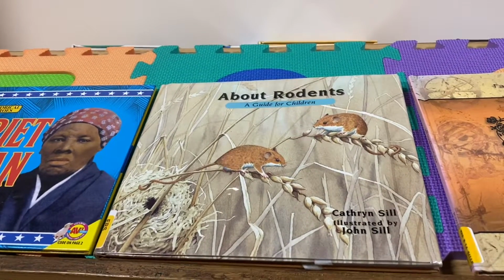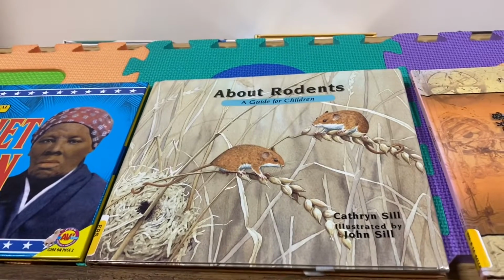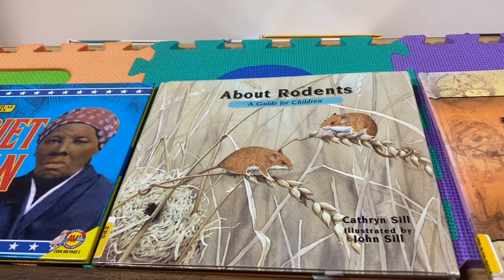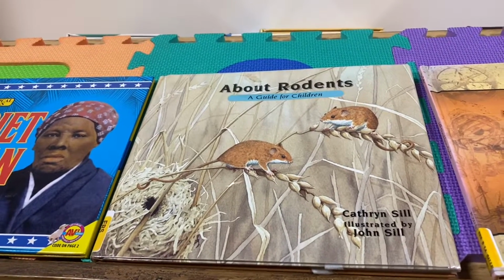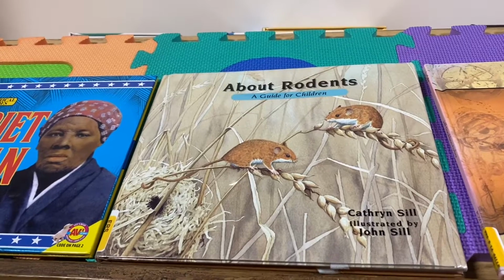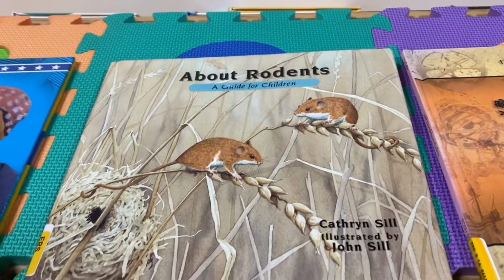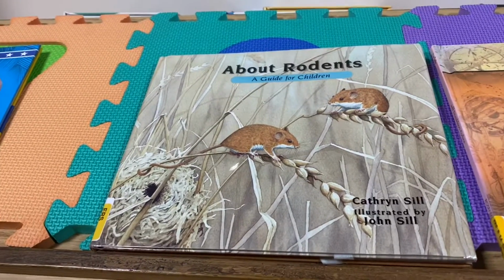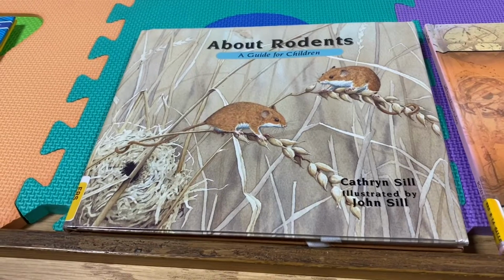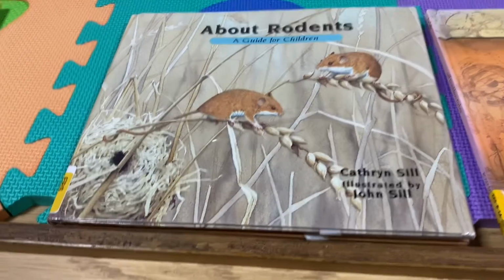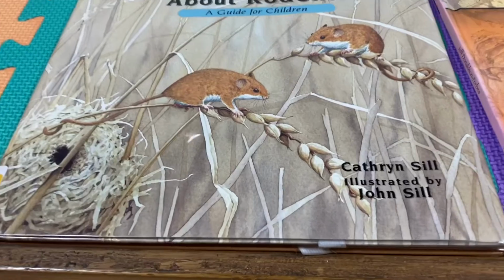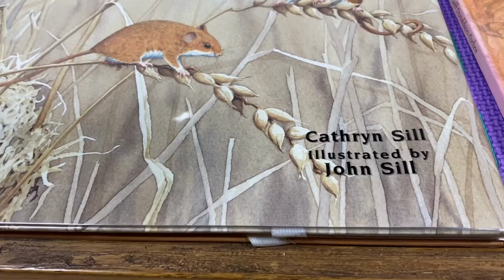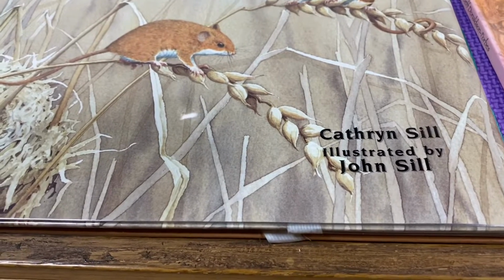The next thing you want to do is tell them that the title is usually written larger than anything else on the cover of the book. You want to make sure that the child understands that. Then we have the author. Who wrote the book? The author is the person who writes the book. And here we have Catherine Sill. Catherine Sill is the one who wrote the book. So we want our students to be able to tell who is the author of the book.